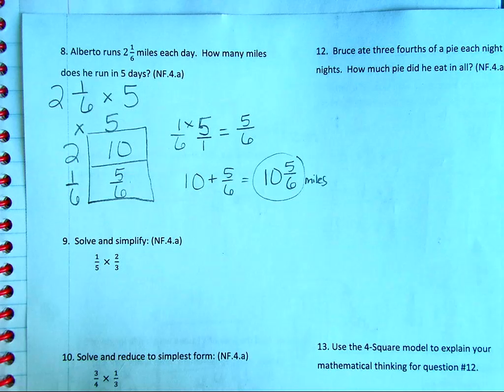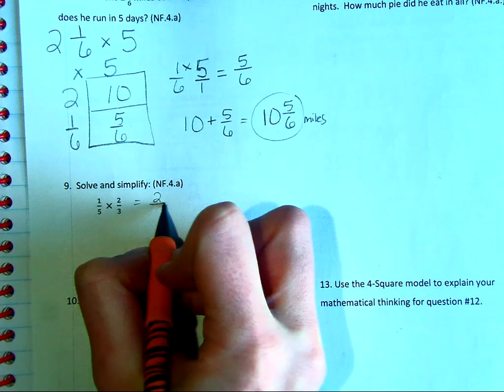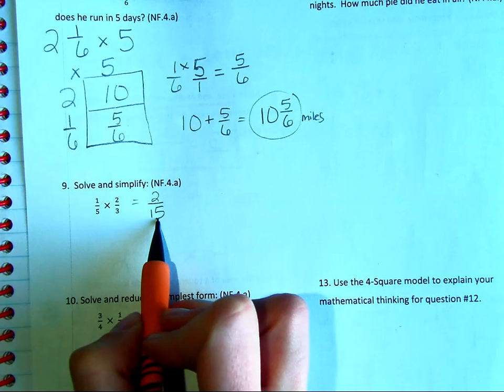Number 9, solve and simplify. 1 times 2 equals 2, and 5 times 3 equals 15. I know that 15 is not an even number, so I can't divide 2 evenly into it. So this is already in its simplest form.